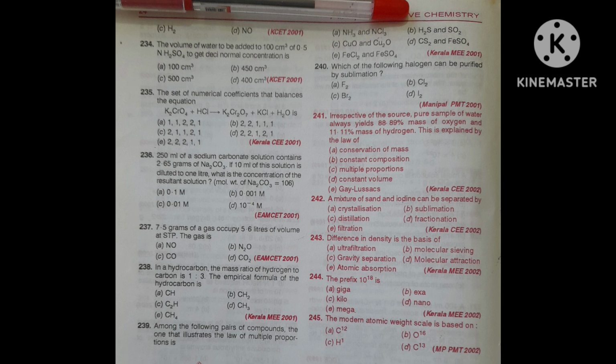The balanced equation is 2K2CrO4, so the first coefficient is 2, plus 2 HCl. Again, the second coefficient for the reactants is 2. Only one molecule of K2Cr2O7 is there, so the coefficient is 1. For 2KCl the coefficient is 2. For H2O only one H2O is there, so 1.